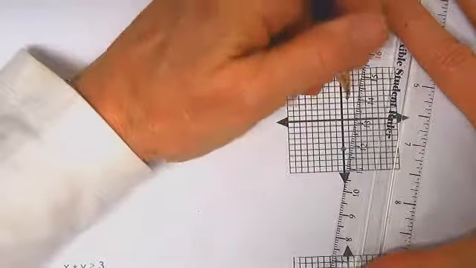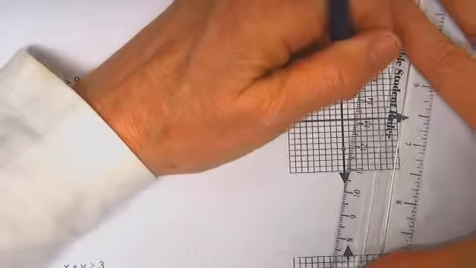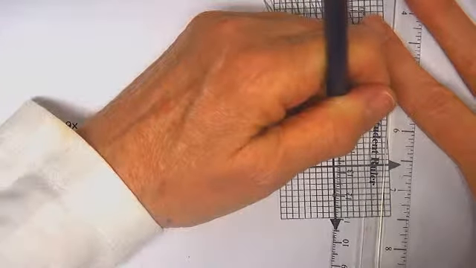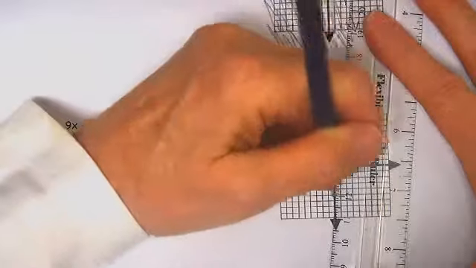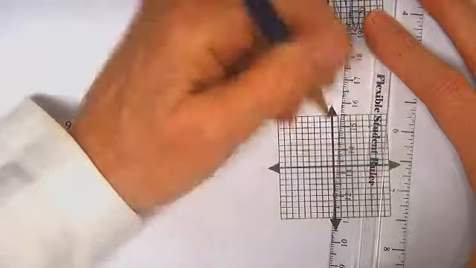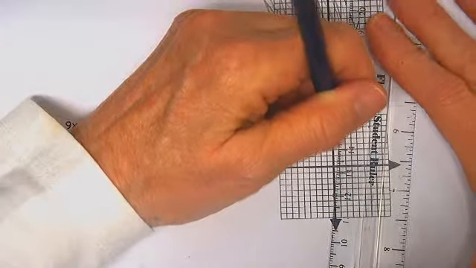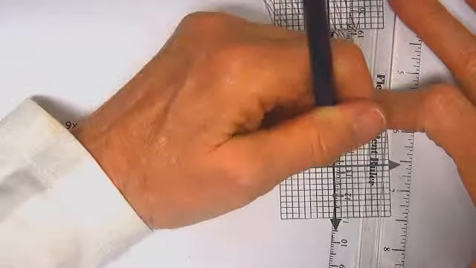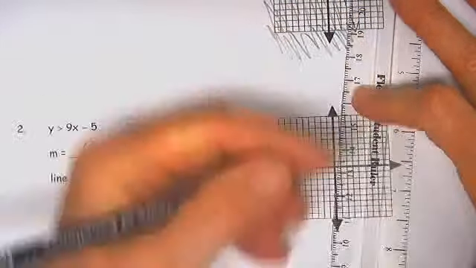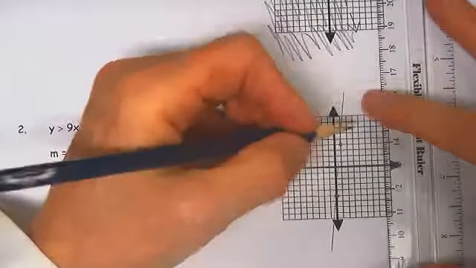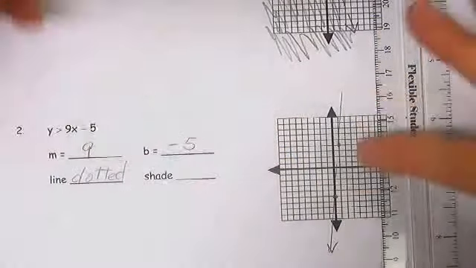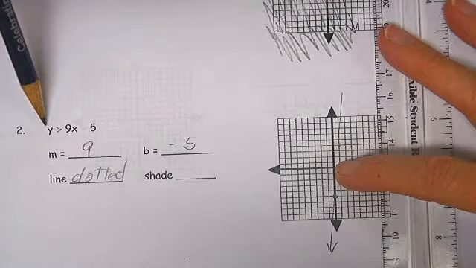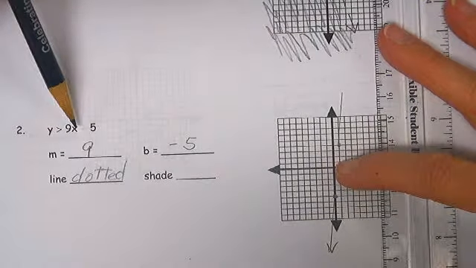Solid or dotted? We decided dotted because our output can be up close to that line, but it cannot be bigger. Now, is 0 bigger than -5?